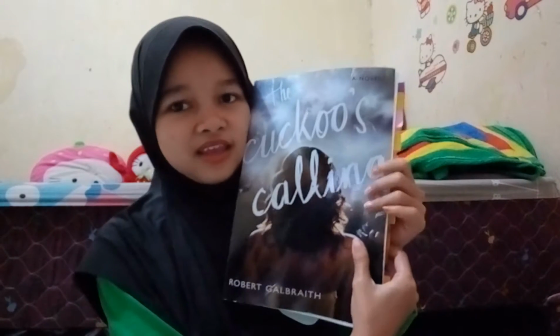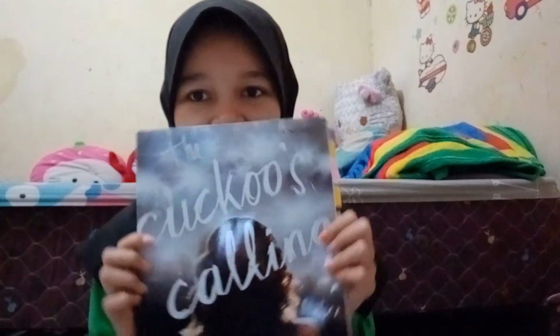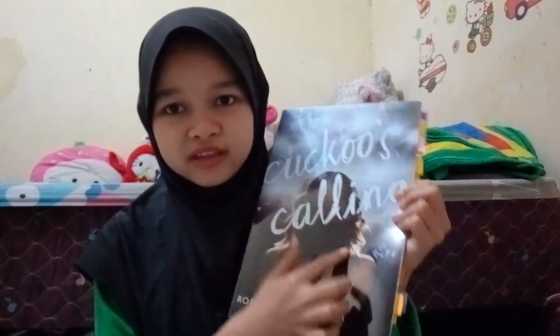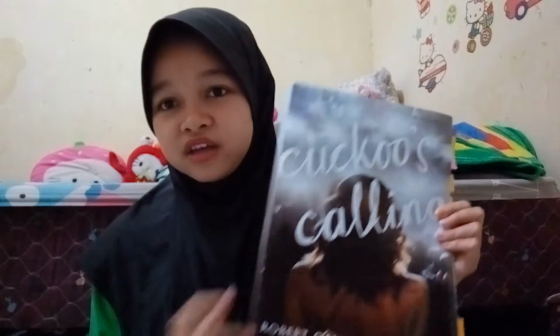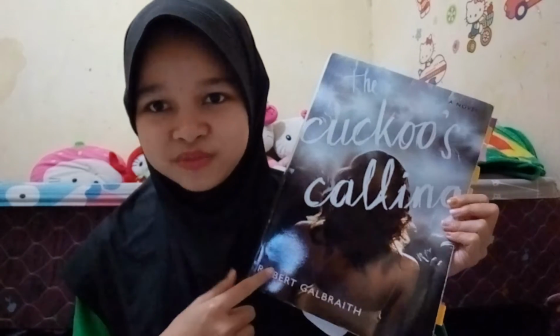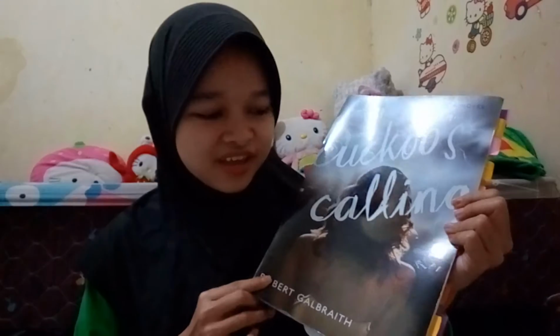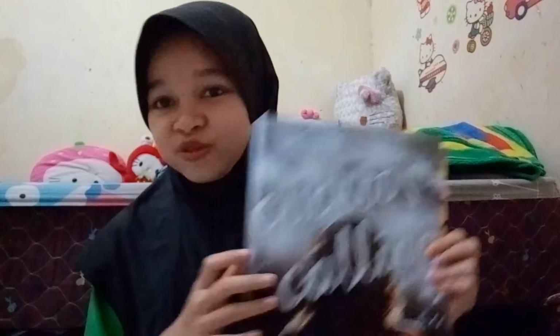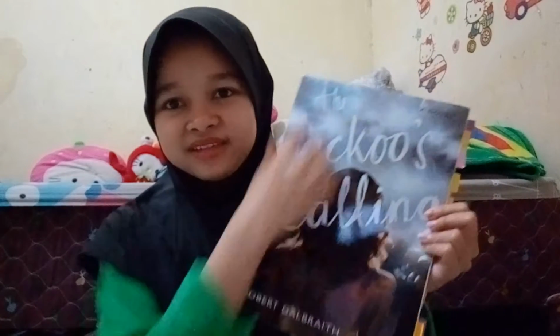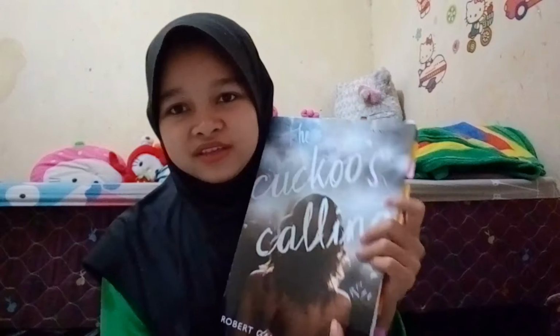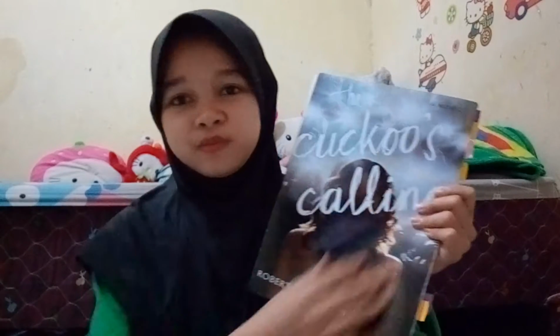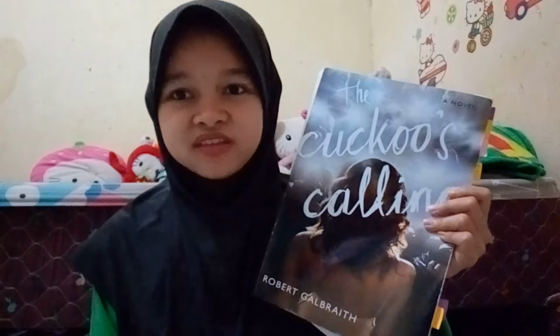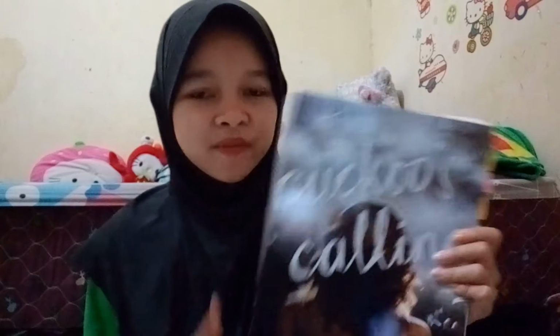It's here, The Cuckoo's Calling. The real novel is not as big as this because I printed it myself, and in the printing press I didn't know that they would print it this big. However, this is really helpful since it's big and makes it easier for me to read the novel.